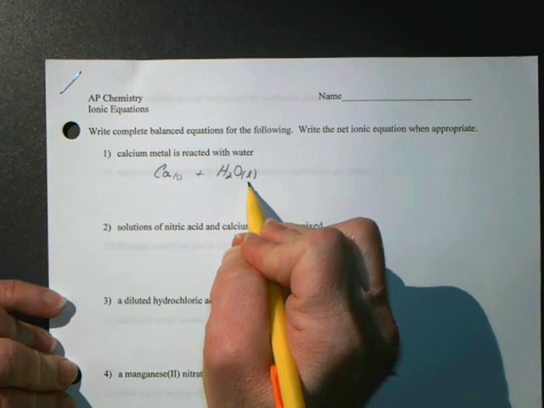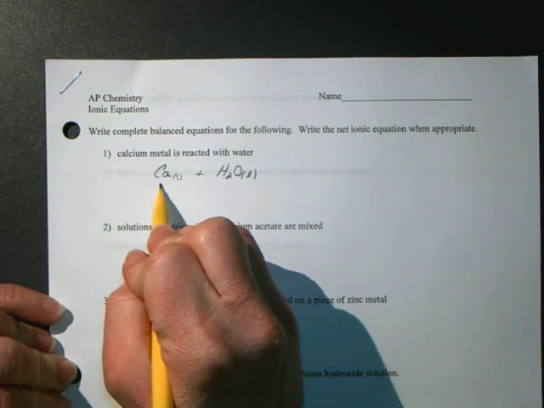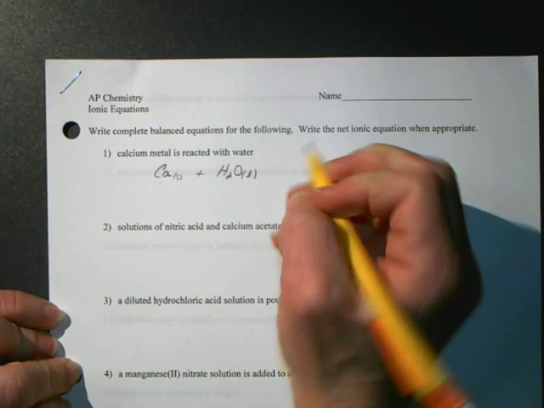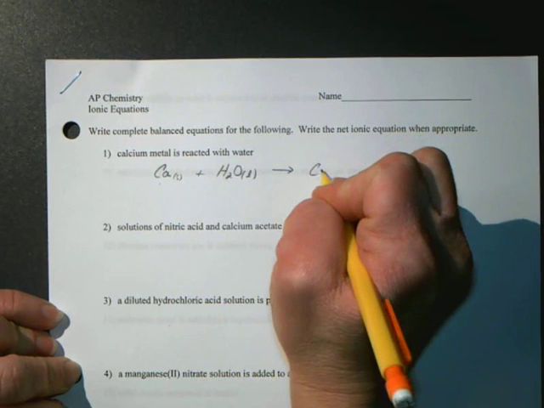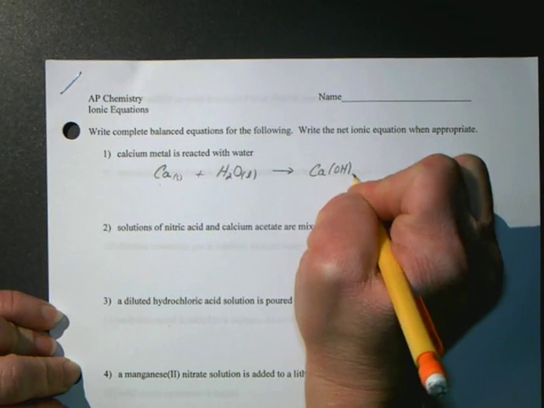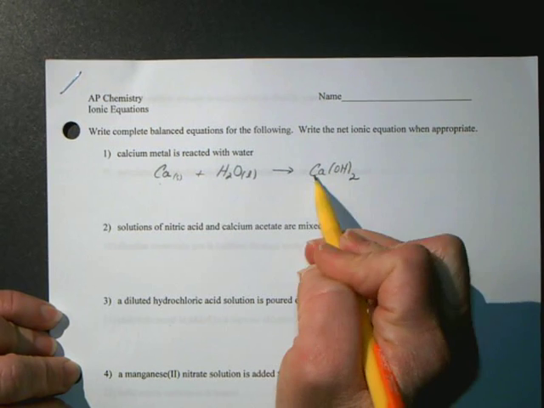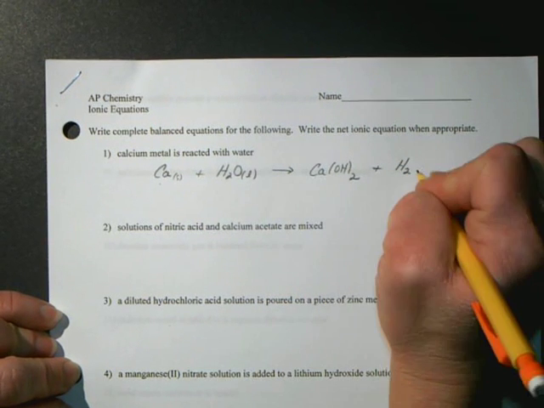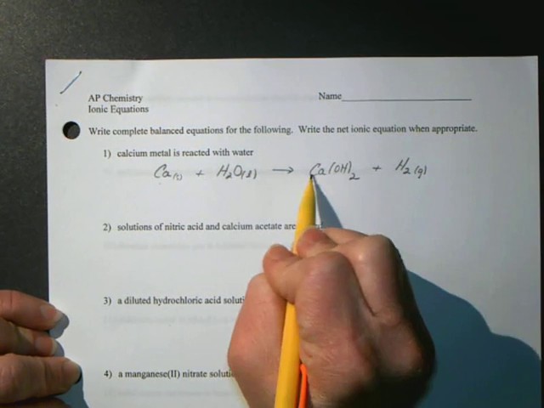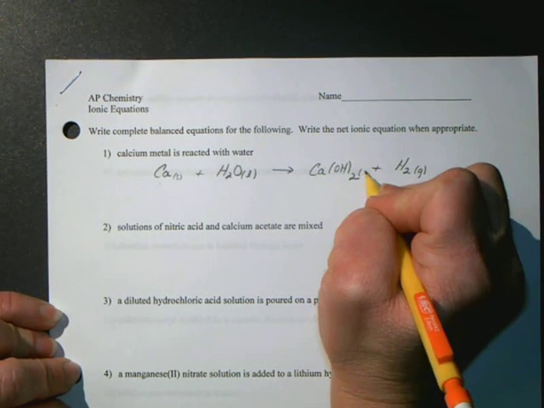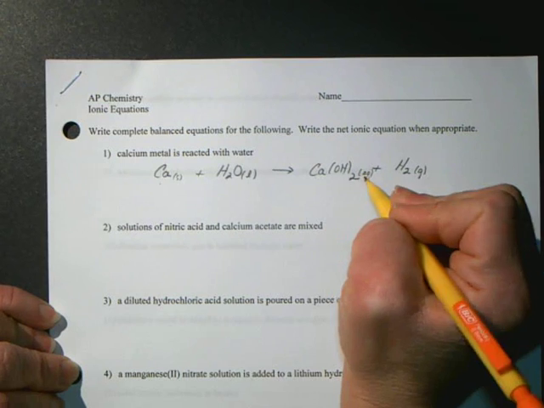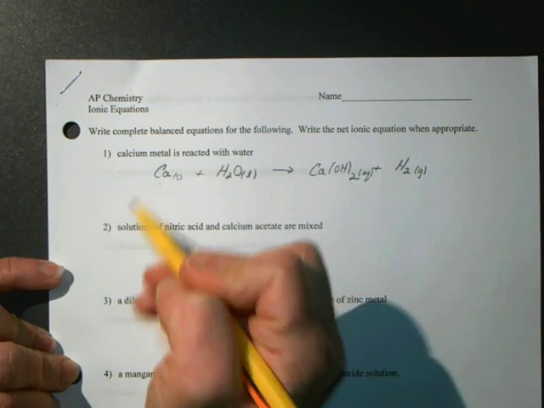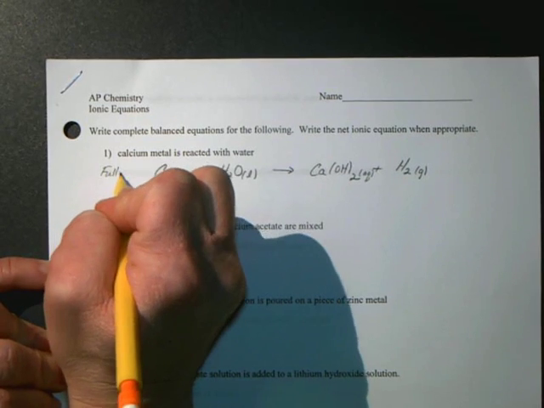Element plus compound, this will be a single replacement. Calcium, being an alkaline earth metal, is definitely reactive enough to replace hydrogen. In fact, we are going to create the metal hydroxide, in this case, plus 2 minus 1, there's our formula, and liberate hydrogen. Hydrogen, gas, and calcium hydroxide. Now, hydroxides are tricky, but alkaline earth, we're safe to call aqueous. Now, this would be the full equation.